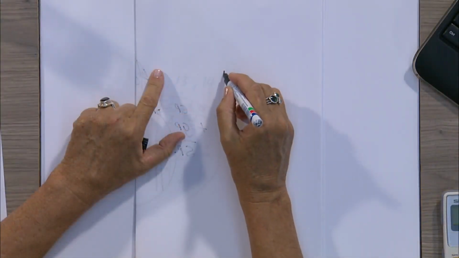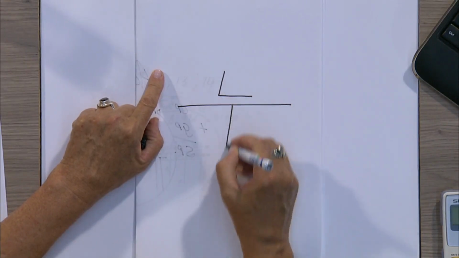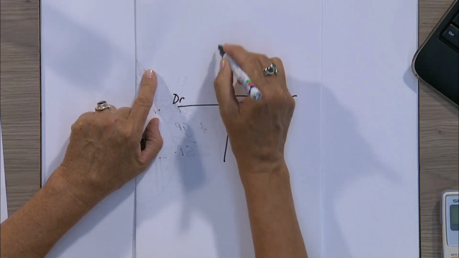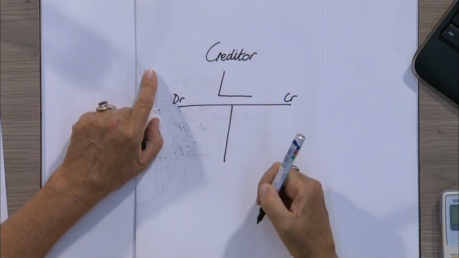For the remainder of this activity, I'm going to have one big thing written down here on my paper, if you want to write it down on your page as well. We're busy with a creditor. A creditor is a liability. On what side does a creditor, which is a liability, increase?